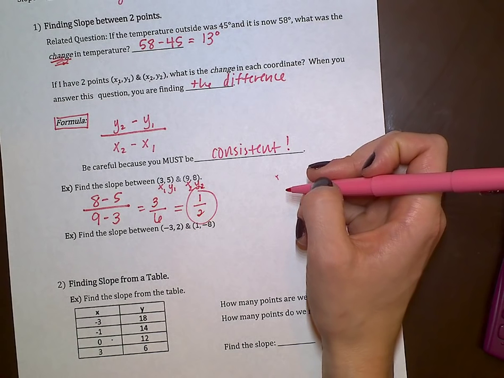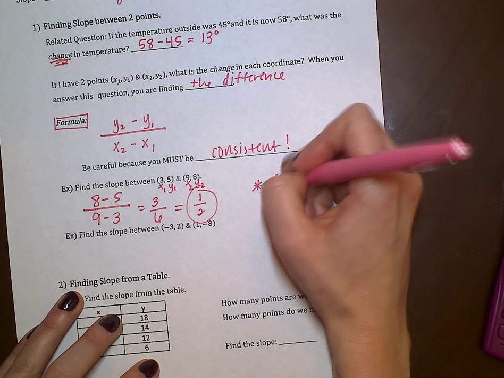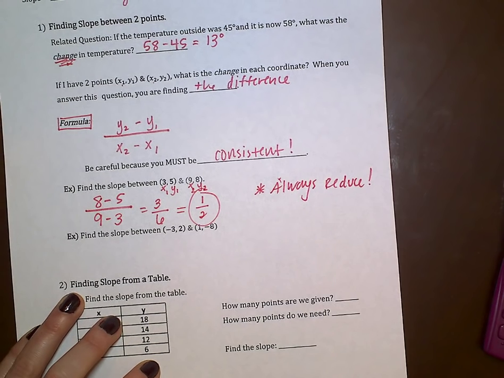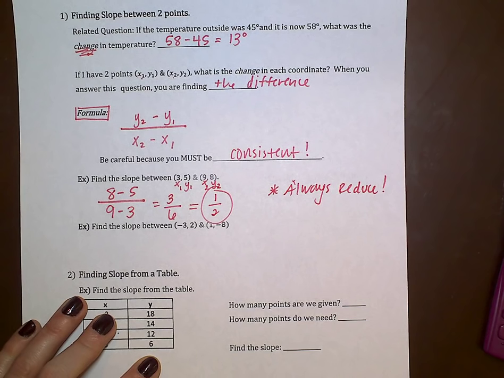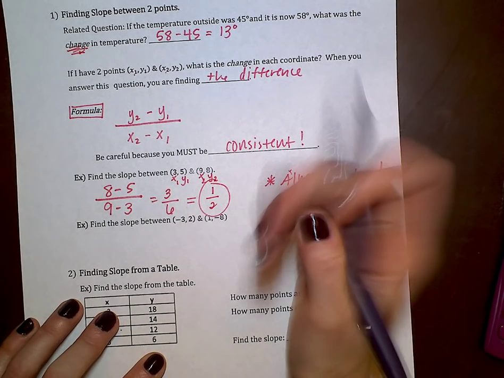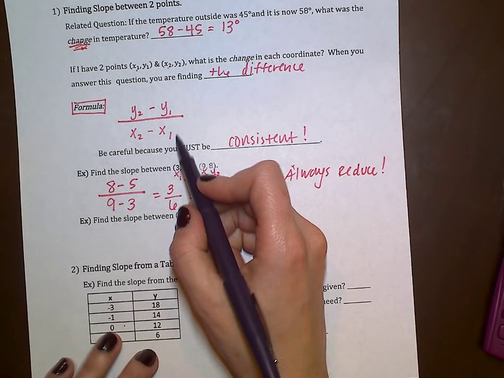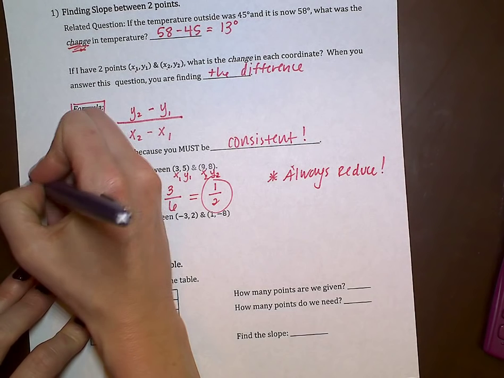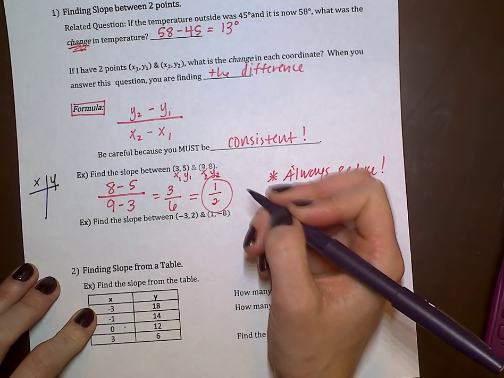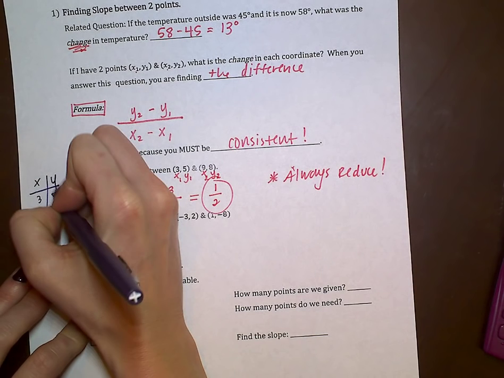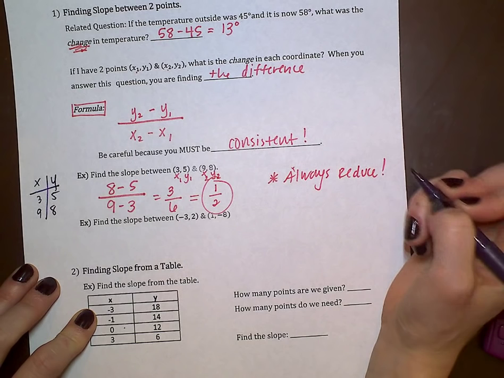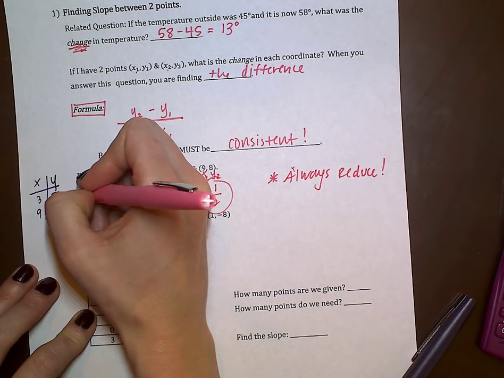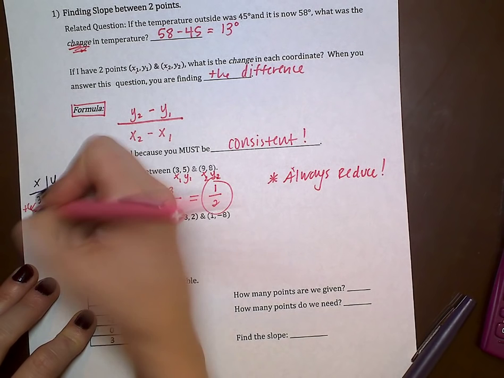Okay, I'm going to make a note here. Always reduce. That part hasn't changed from rate of change from last time. Now, I do just want to point out, you guys, that you don't have to use this formula. Last time I taught you to just make a table every time. So look, if you wanted to do this, I'm totally okay with it. If you wanted to just organize this into a table, you could do what we did last time, and you could say, oh, okay, I added 3, I added 6, boom, 3/6. Same thing as 1/2.